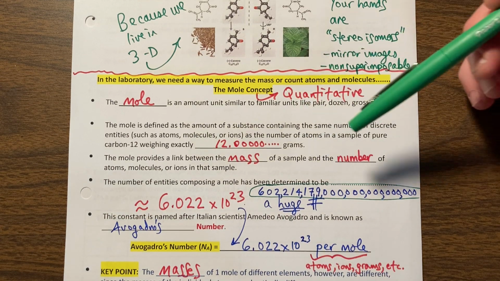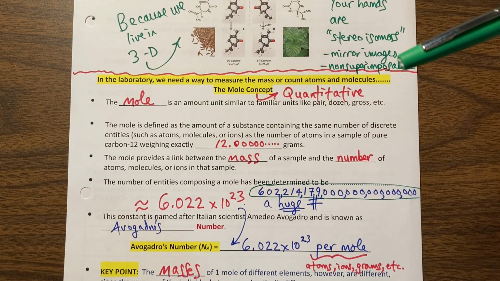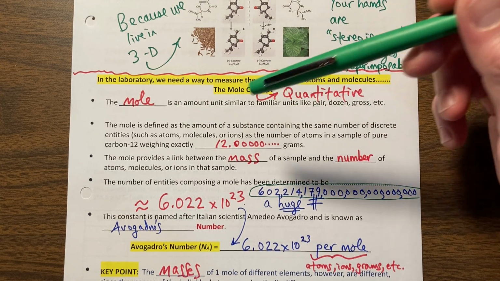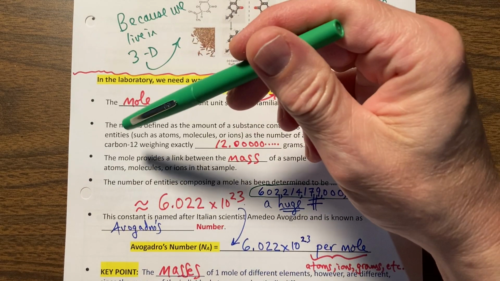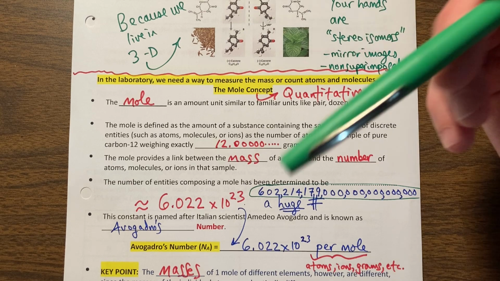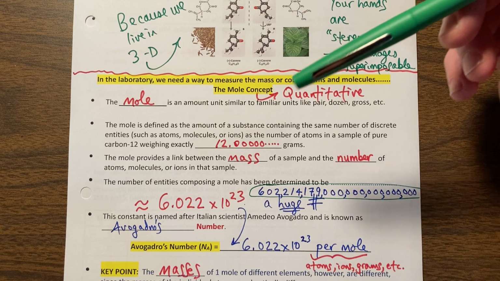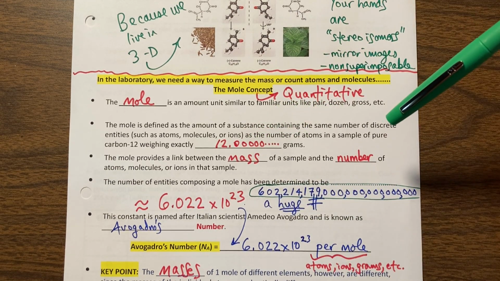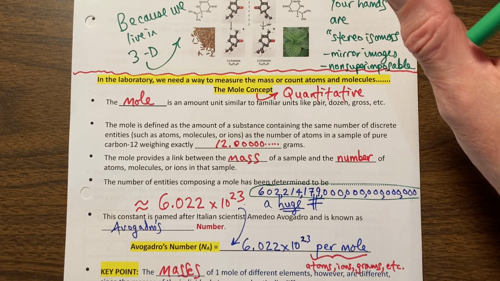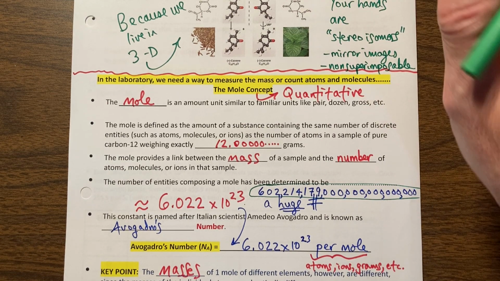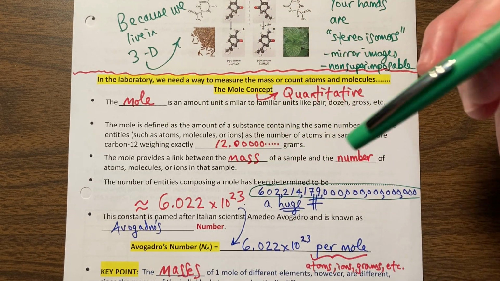It's defined as the amount of a substance that contains the same number of discrete entities, could be atoms, molecules, or ions, as the number of atoms in a sample of pure carbon-12. They chose carbon-12 as the standard. So the isotope carbon-12 with 6 protons, 6 neutrons, and 6 electrons, they just said is 12.000 out to infinity grams. It's exactly 12 grams. And they based all the other elements in the periodic table on that standard. The mole provides a link between the mass of a sample and the number of atoms or molecules.